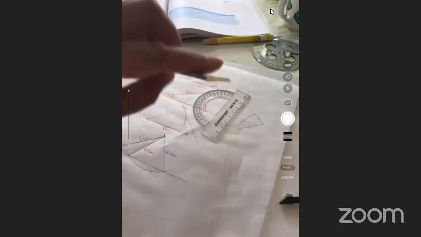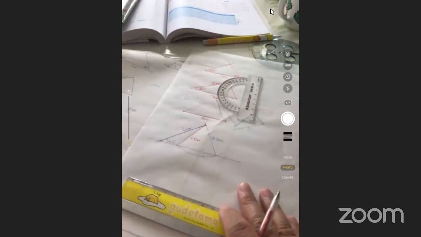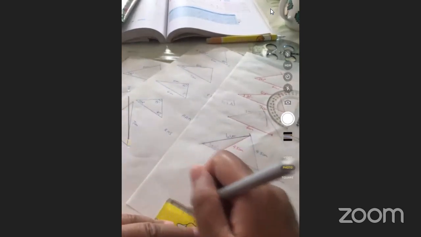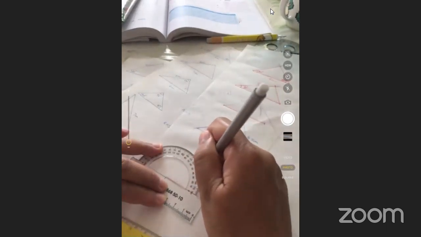Now how about AAA? It means I just know these three angles. One is 40 degrees, one is 45, and one is 95. Can this one be the reason or the condition for showing two triangles are congruent? I need 40 degrees, but I don't know the length. Therefore, first of all, I can draw any length I like. And then I need this angle to be 40 degrees.